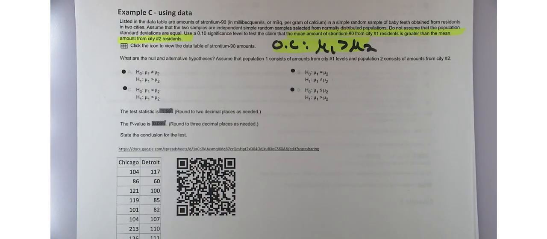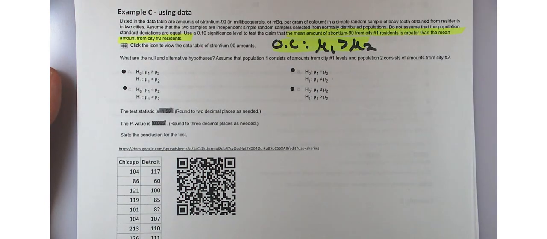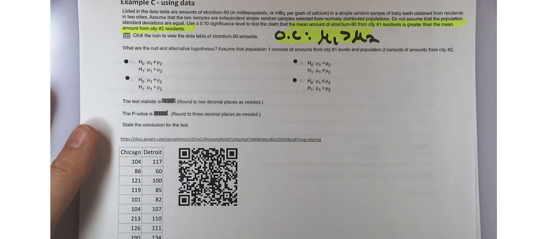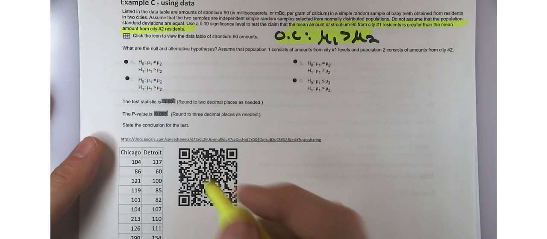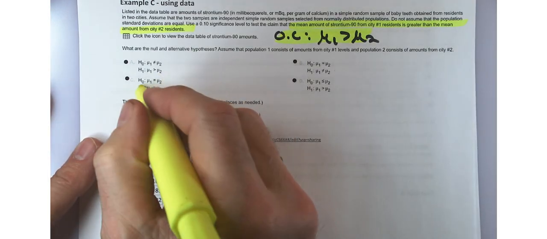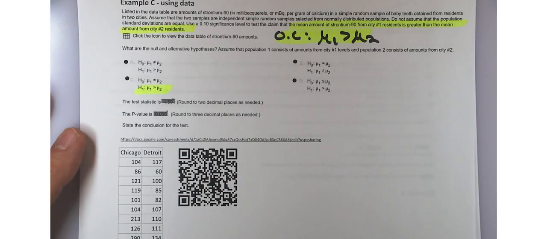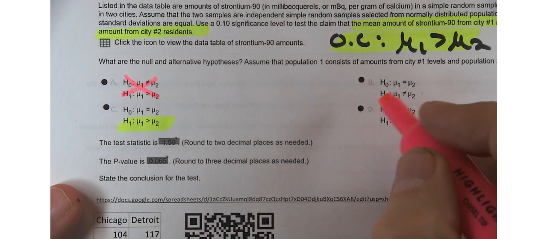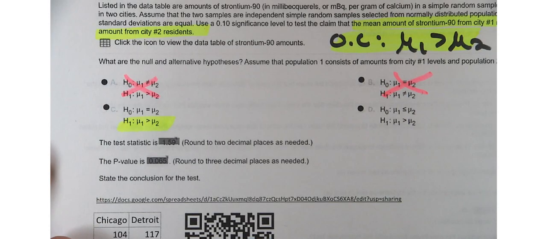Nick, is this going to be part of our null or alternative hypothesis? Yeah, the alternative hypothesis. Good. So that has to correspond to this one over here. Let's see, mu1 is greater than mu2. Certainly we can get rid of this one right away, right? That doesn't have the possibility of equality in the null hypothesis. What else? This one's got the wrong alternative hypothesis.